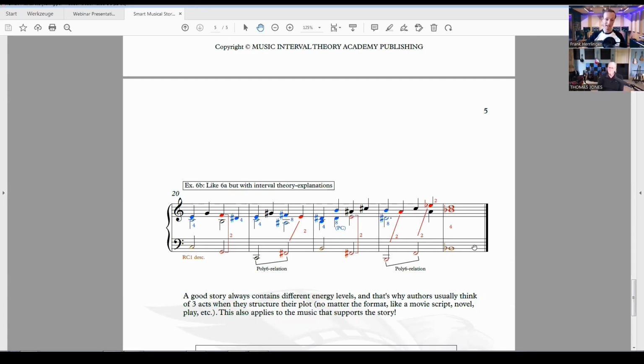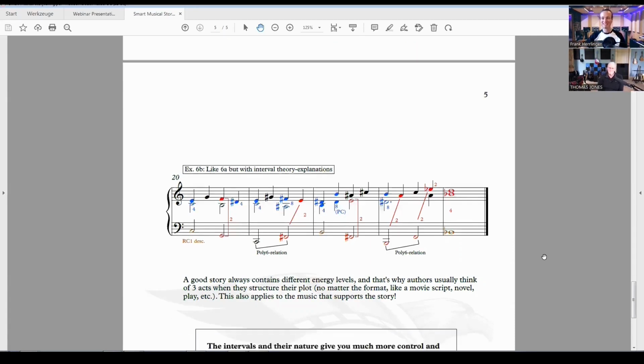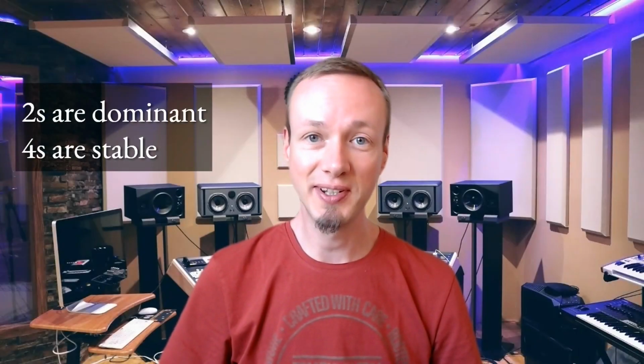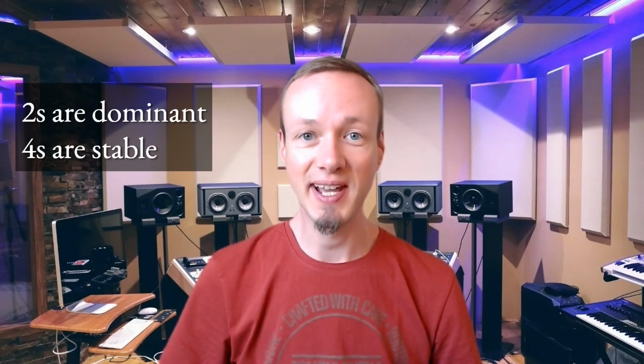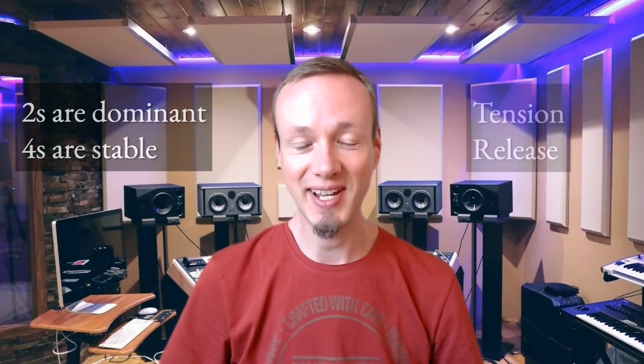And you don't even have to hunt for that. It reveals itself naturally. 2 intervals are dominant and 4 intervals are stable. And you should be using both to create a nice musical story with tension and release.